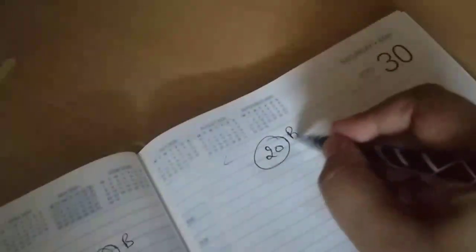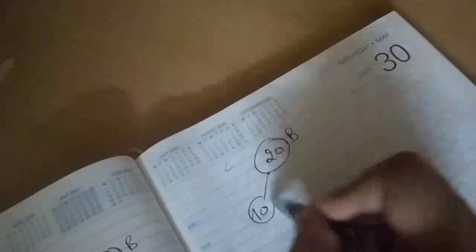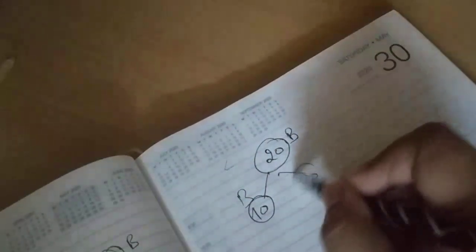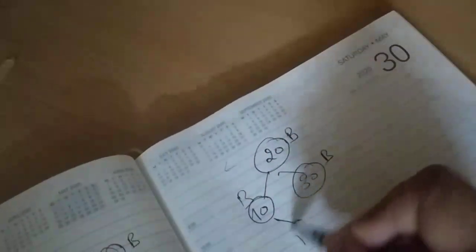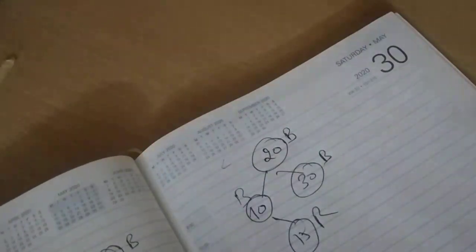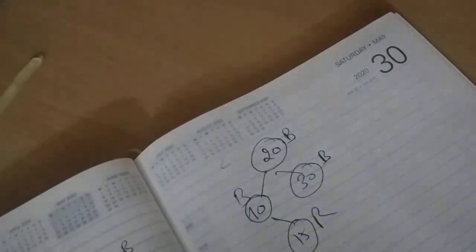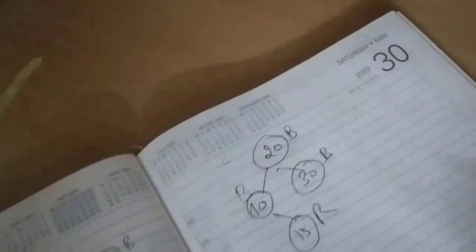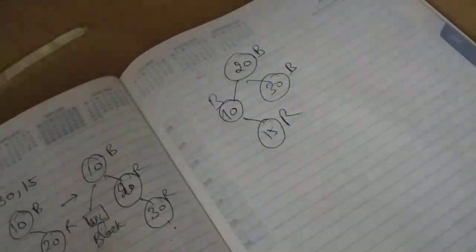So the final tree would be: this is of black color only, 10 is of black color, 30 is of black color and 15 is of red color, right? So this is how we will insert any of the nodes in an empty red black tree. Let's take another example of insertion in a red black tree.